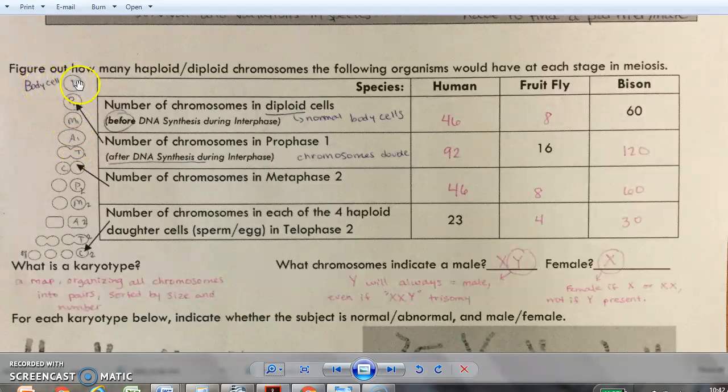It went 46, 92, 92, 92, 92, now 46 here, 46 here, 46 here, 46 here. So that's how that number split in half. And then at the very end, way down at the bottom, we cut that number in half again. So we had 46, now it's 23, 23, 23, 23. So that's how we get to our haploid number.